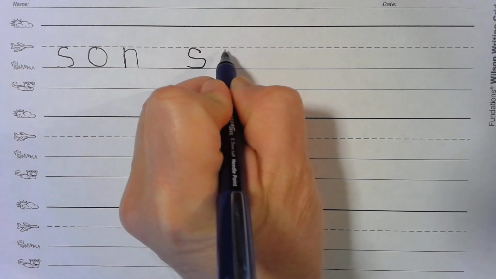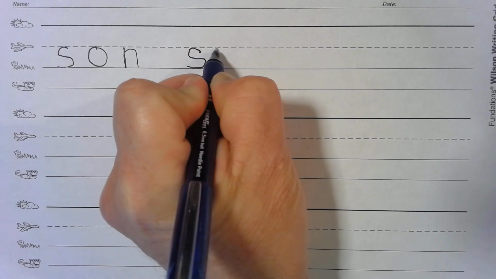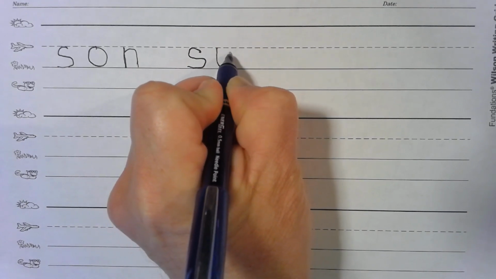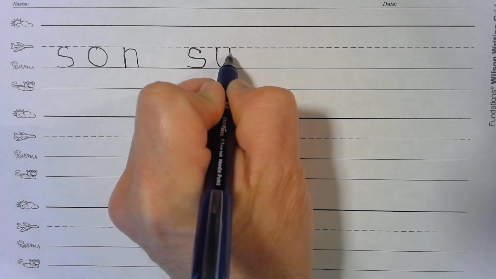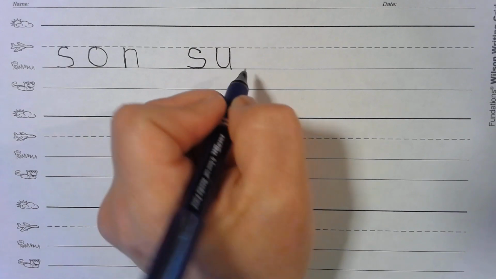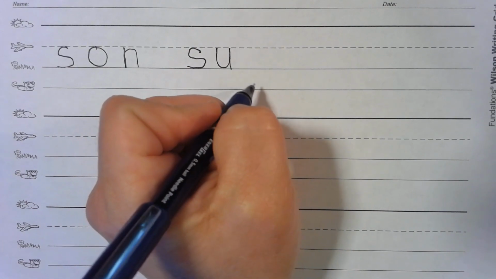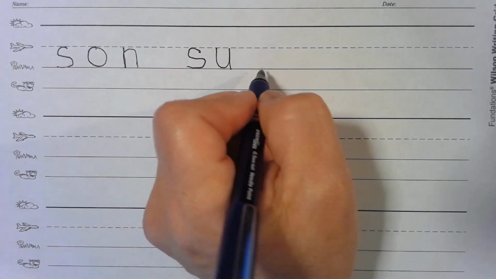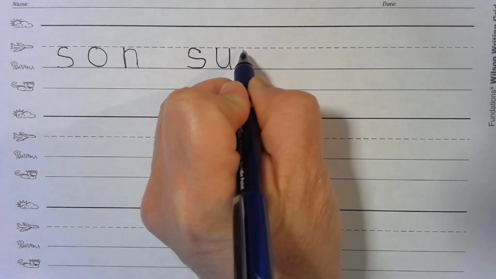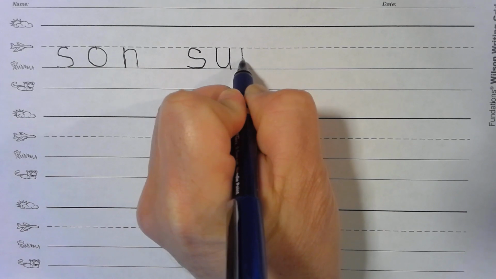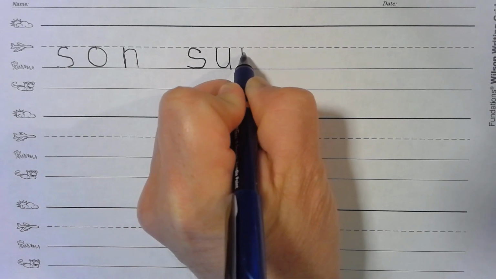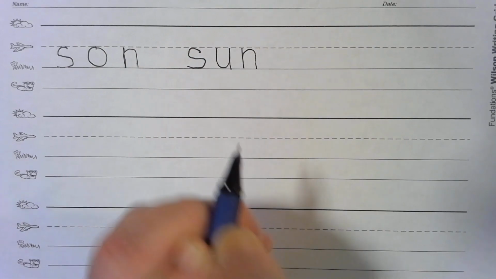U is a plain line letter. It starts on the plain line. It goes down to the grass line, curves back up to the plain line, and then traces straight down to the grass line. U, up. Our last letter in this word is the letter N. N is a plain line letter. It starts on the plain line. It goes down to the grass line. We trace it back up to the plain line, and we make a hump.